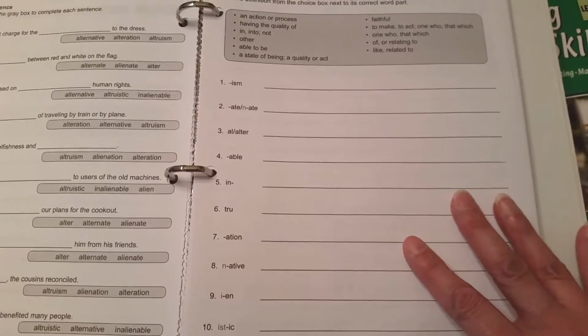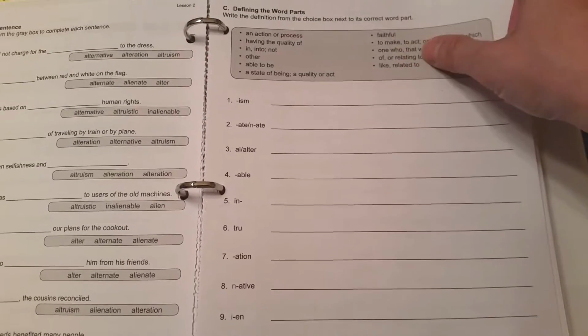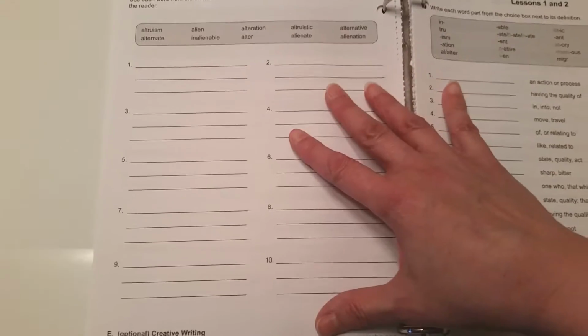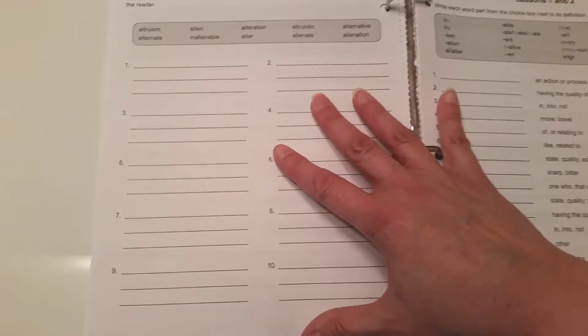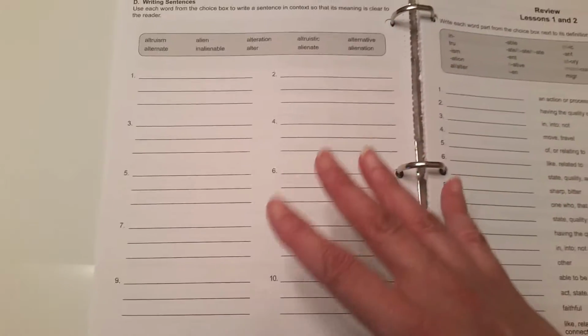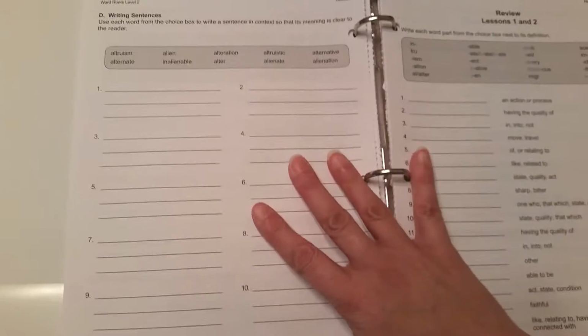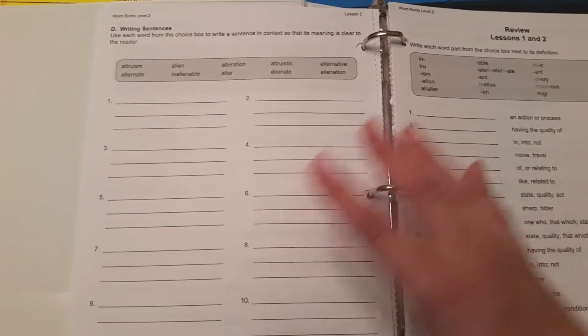This one is a fill in the blank. This one is writing the definitions. You have a bank that you can choose from. And this is where you use the words in context in a sentence. My kids hate this section, but of course this is where they prove whether or not they actually understand the definition of the word and how to use it in a sentence. This is probably the most important part of the lesson, but of course it's the part that will tend to get skipped if I don't monitor it.